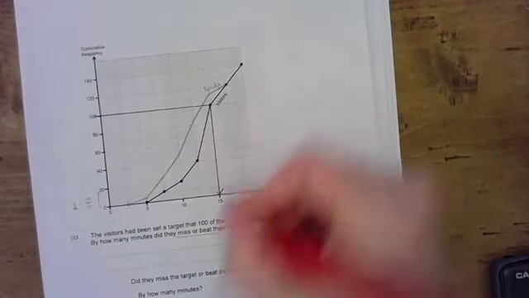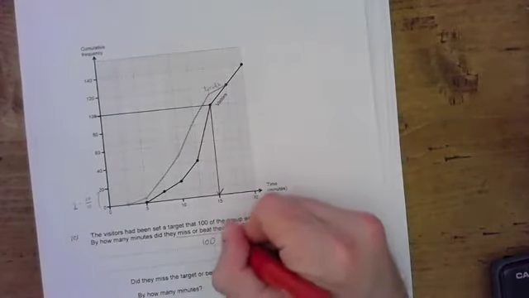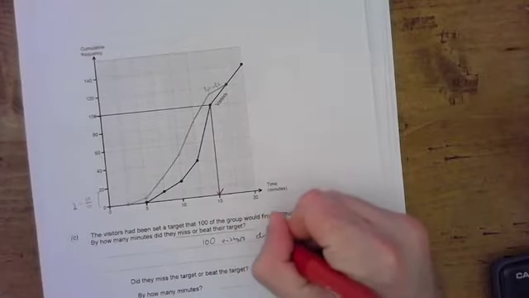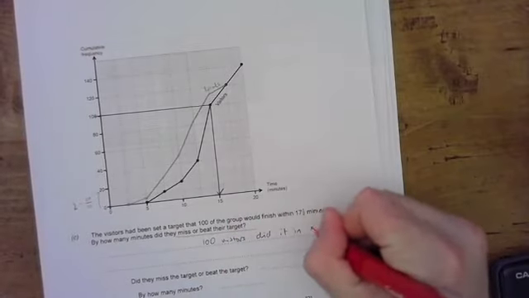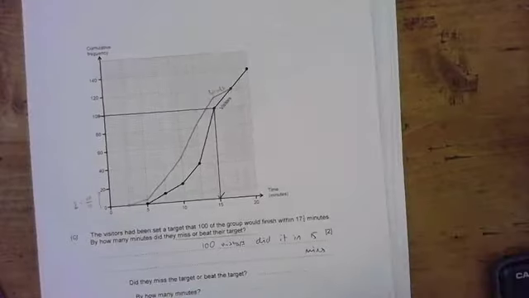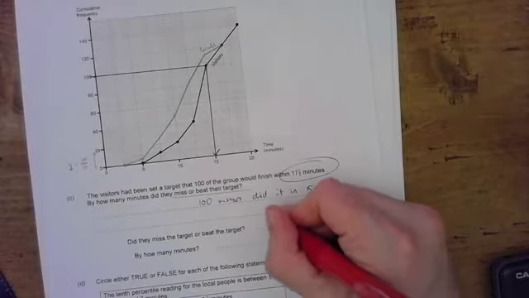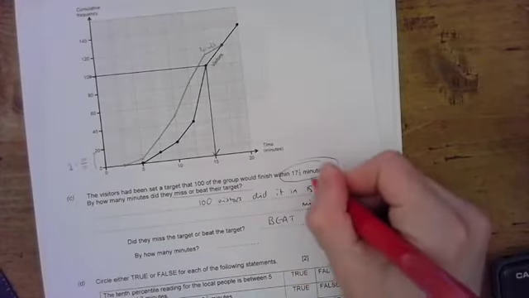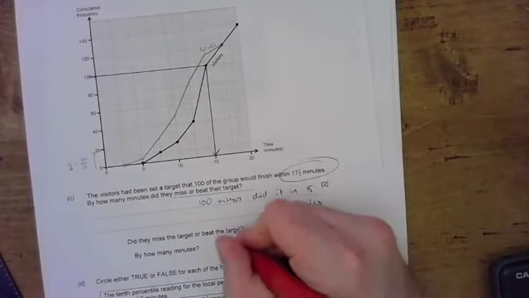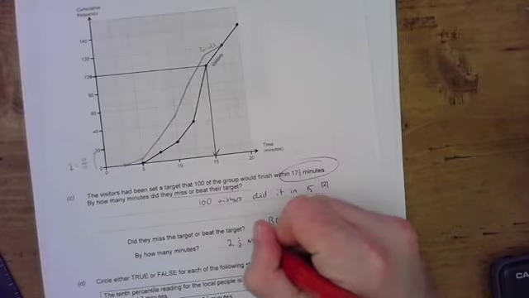Okay, they did it in 15 minutes. So 100 visitors did it in 15 minutes. There's no need to write that down, but if you want to, you can. Did they meet or beat the target? Well, they're supposed to get it in 17.5, so they beat it. And by how many minutes? Well, if they did it in 15, it was 17.5. They beat it by 2.5 minutes.